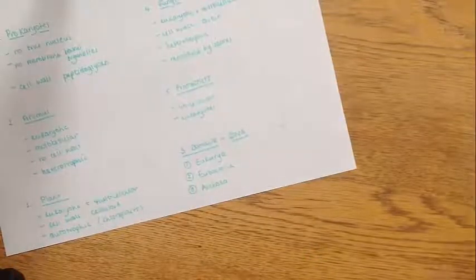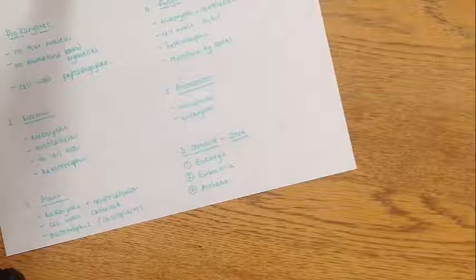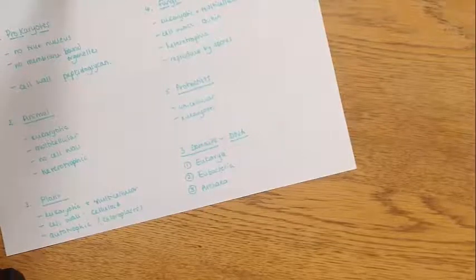Now that's what you need to know about classification. A task that would be a really good idea would be to write out the 5 different kingdoms and the features which are associated with each kingdom, and then have a go at the exam question and mark your answer.